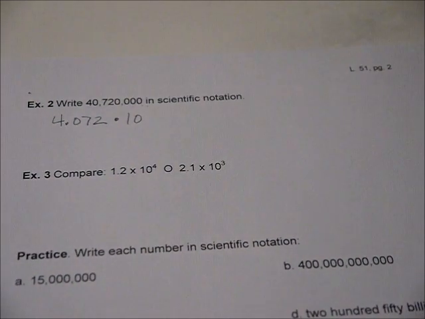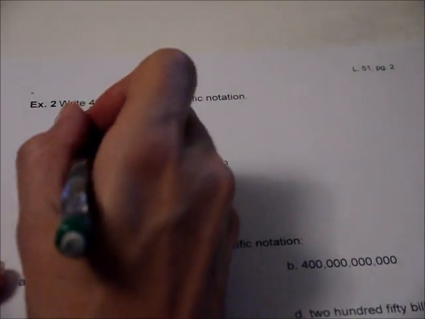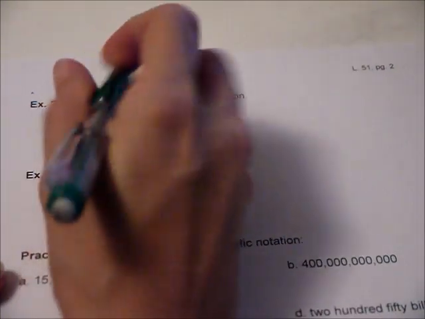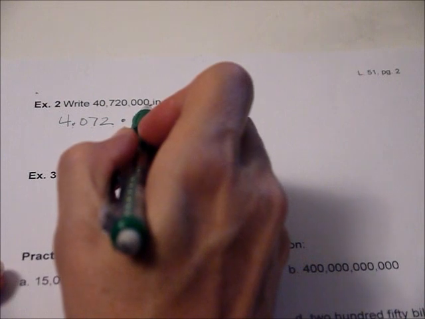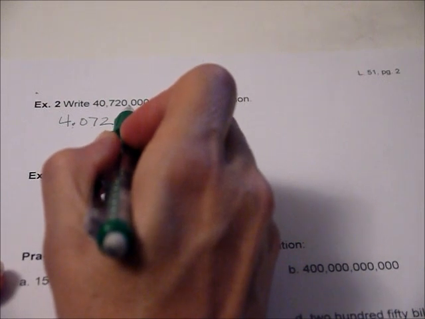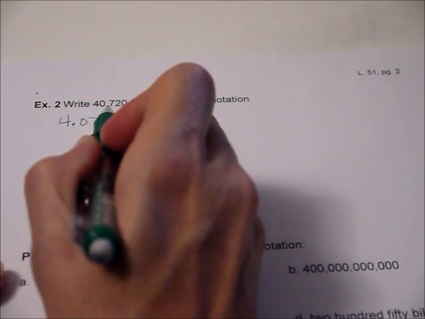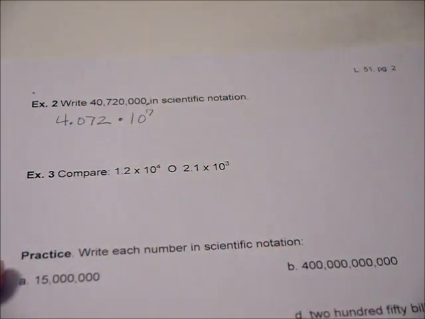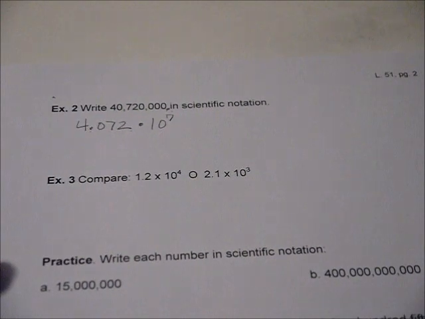Now, what power does it move? Okay, so it was here, and now it's here. So how many spots did it move? It went 1, 2, 3, 4, 5, 6, 7 places. It moved 7 places, and so we get 10 to the 7th.